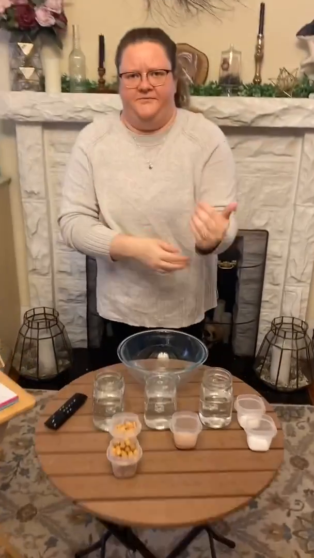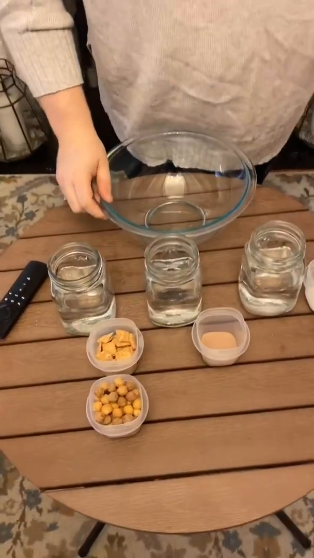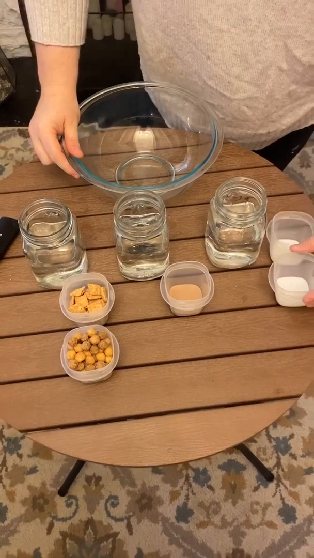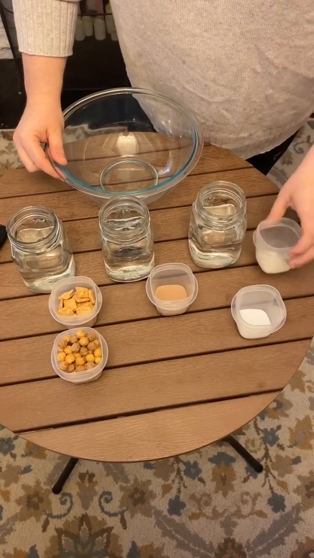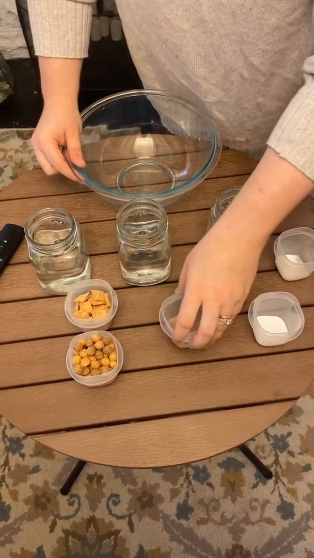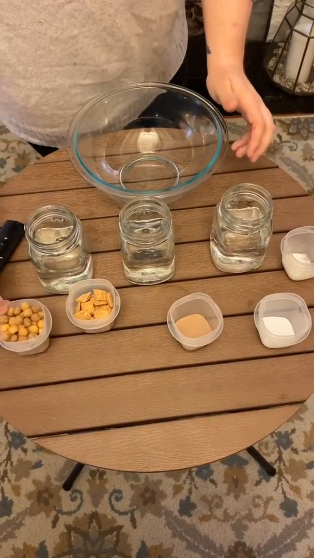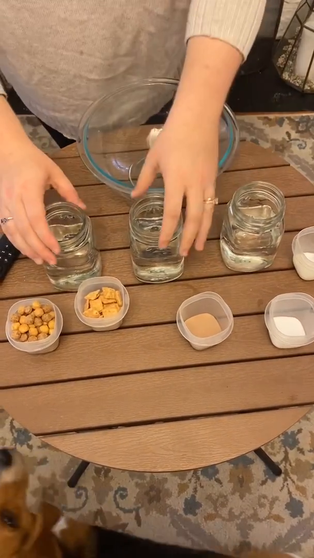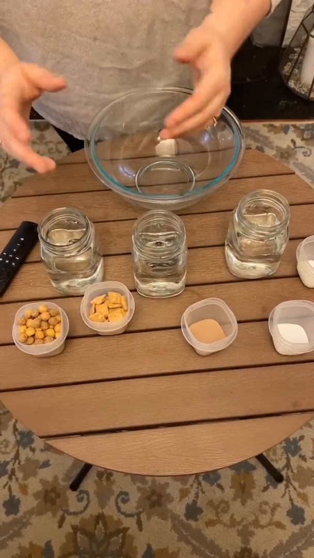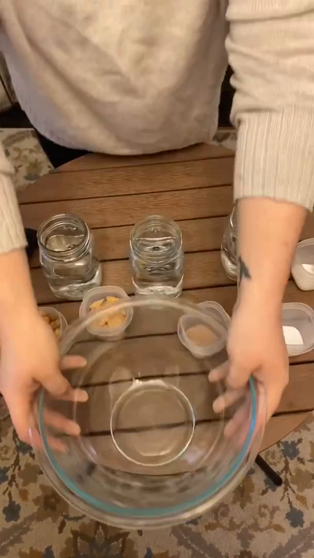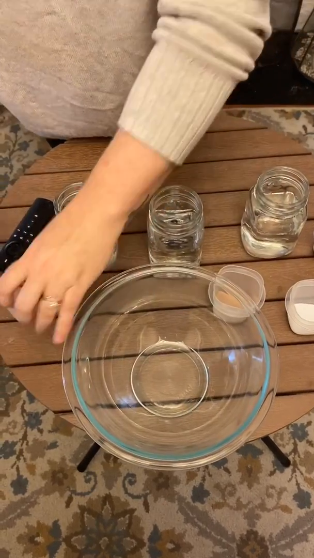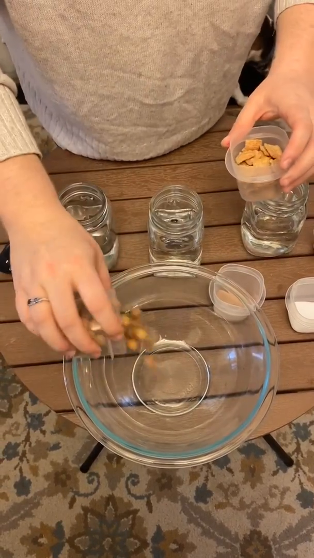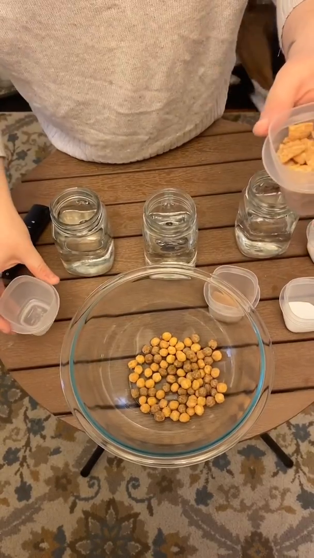Come a little closer. All right, so we have sugar, salt, cocoa powder, and then two different types of cereal here. So let's first look at what a mixture is. We need a bowl. So here's one type of cereal. Here's another type of cereal.